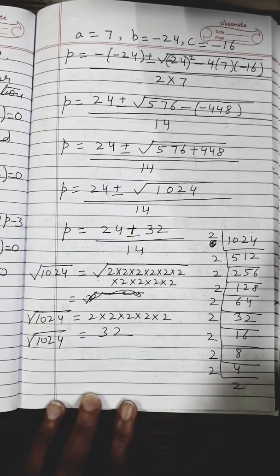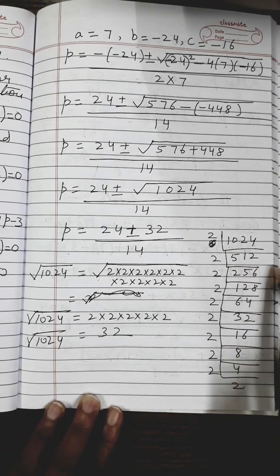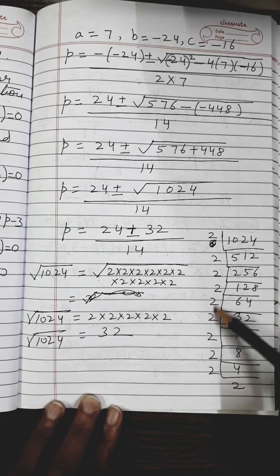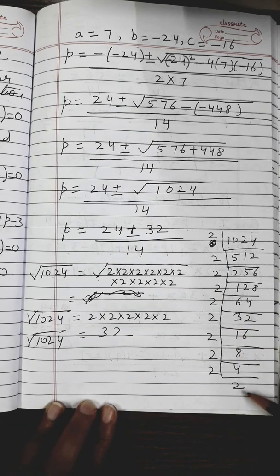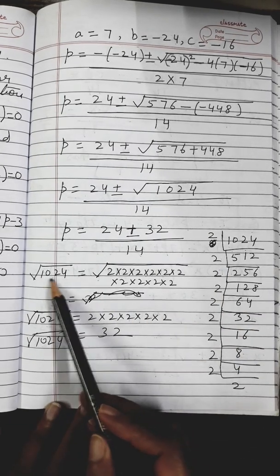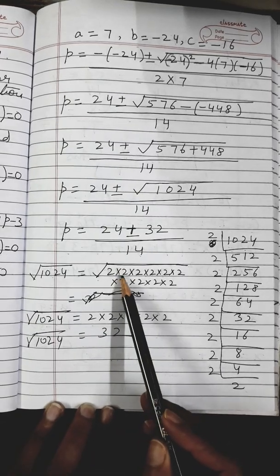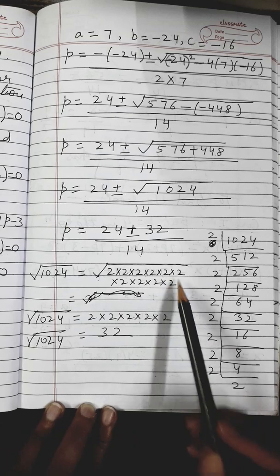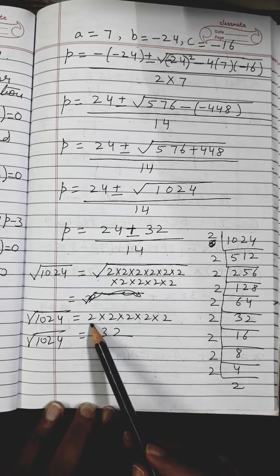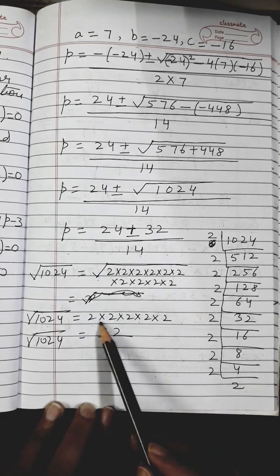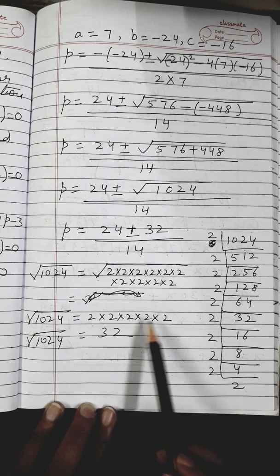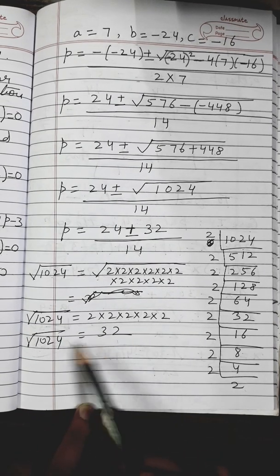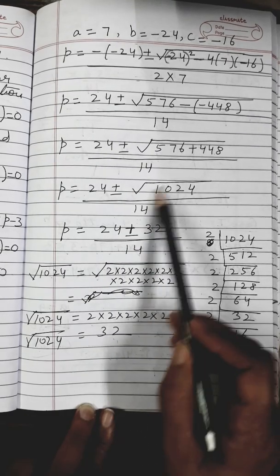Now the square root of 1024 you can find by the factorization method. We have made all these factors. What do you notice? These are 10 in number. There are 10 2s. So I can write square root of 1024 as square root of 2 into 2 into 2, 10 times. So if I do the pairing, how many 2s will you get? If you remove the square roots, you will get 5 2s. So 2 into 2 into 2 into 2 into 2 gives you 32. So the square root of 1024 equals 32, which I substitute from this step.